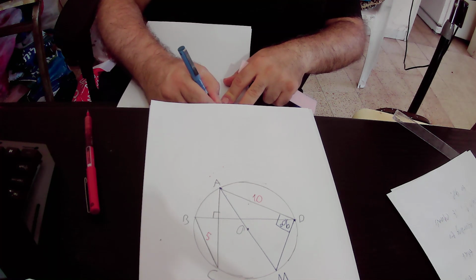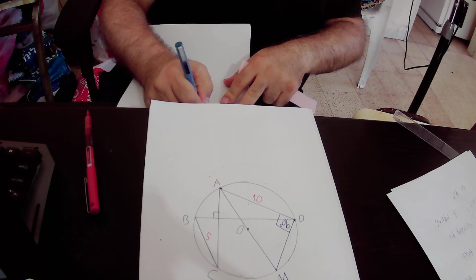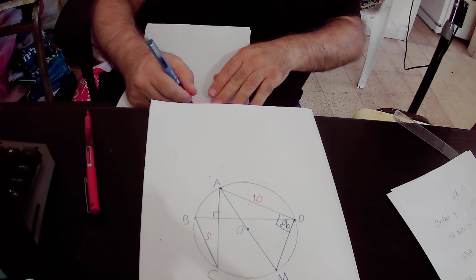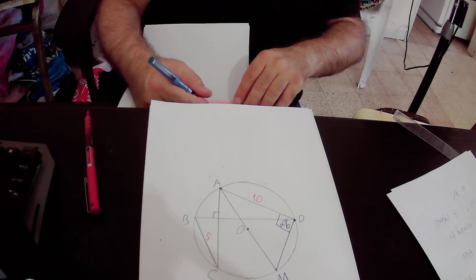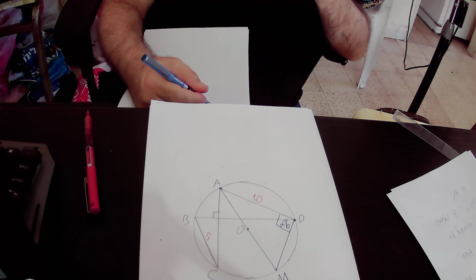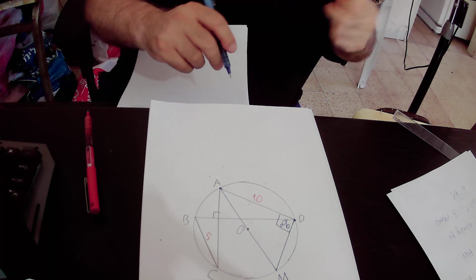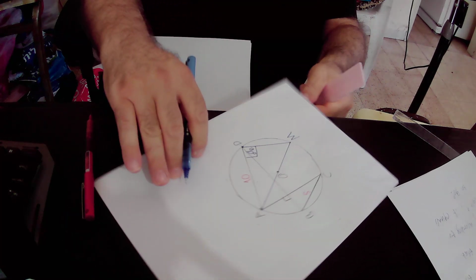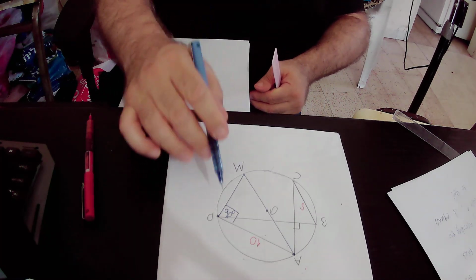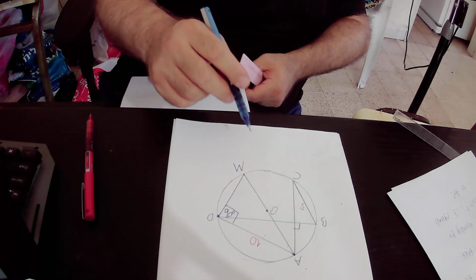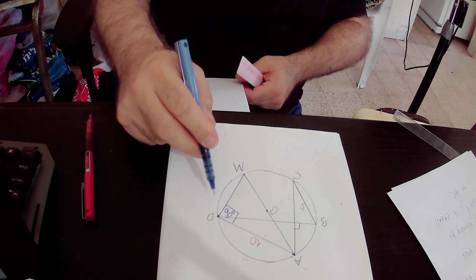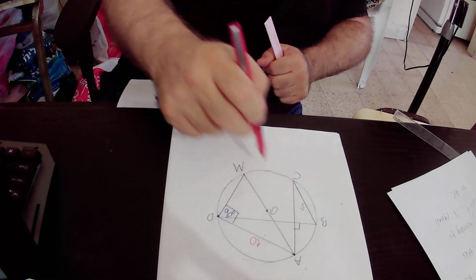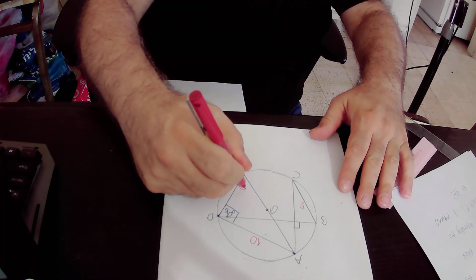So in the right triangle ADM, we will define angle AMD as angle alpha.